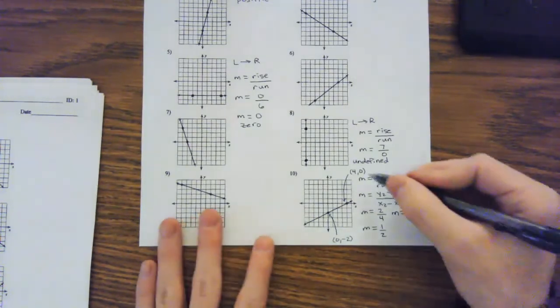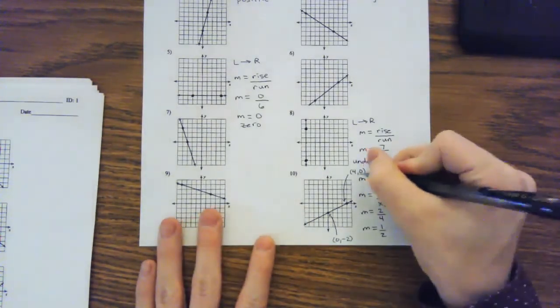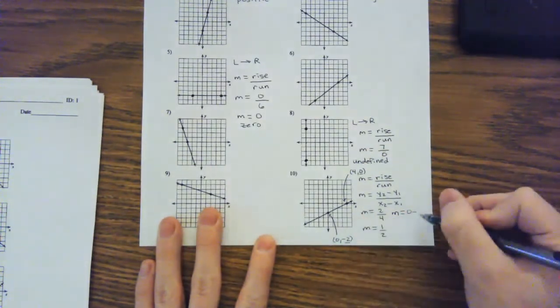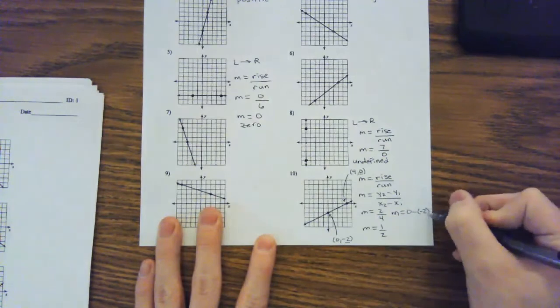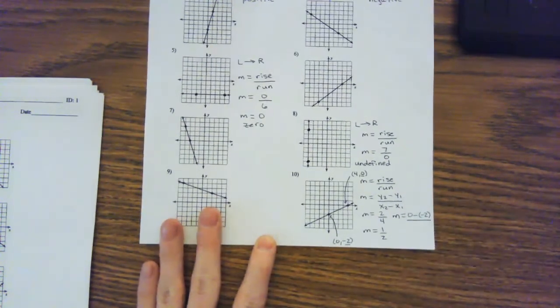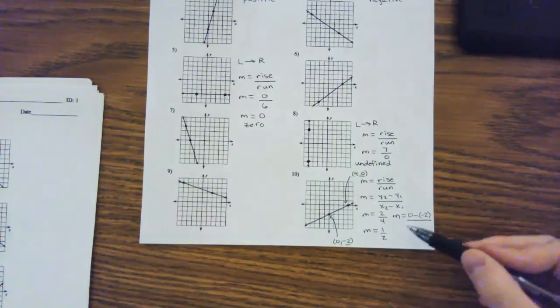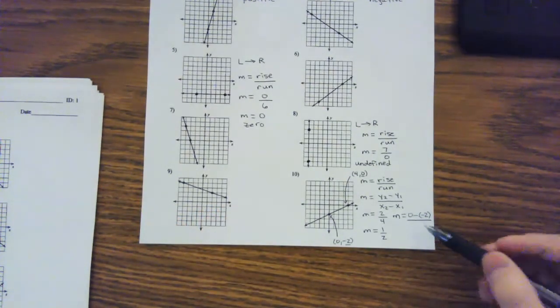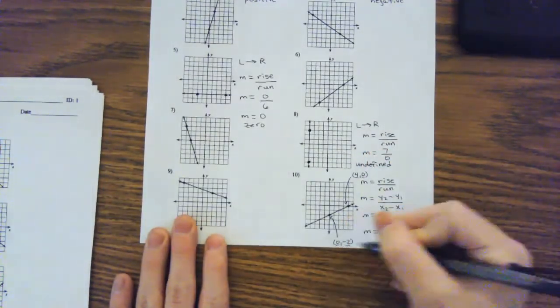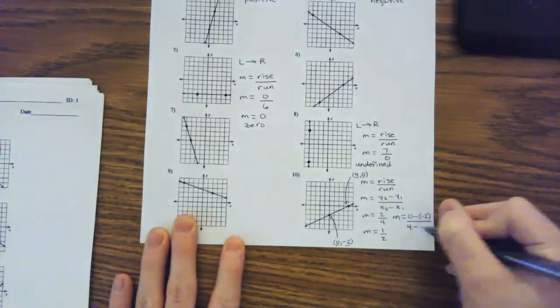So I'm going to use y2 minus y1 at the top. Those are going to be my y values. So I'm going to have 0 right here minus -2. 0 minus -2. That's going to give me a double negative. But in the denominator, I need to subtract the x values. That's going to be this 4 up here minus the 0 down here. So 4 minus 0.